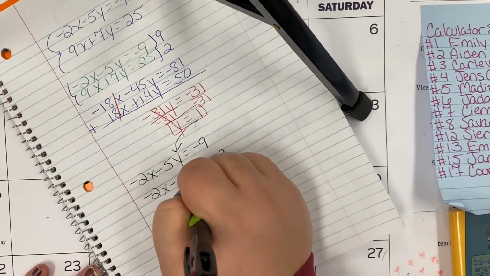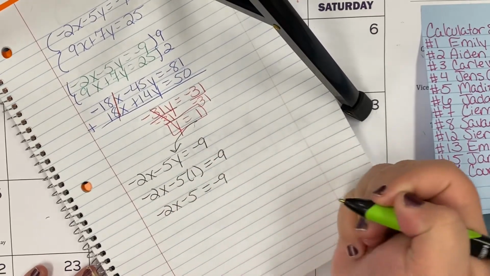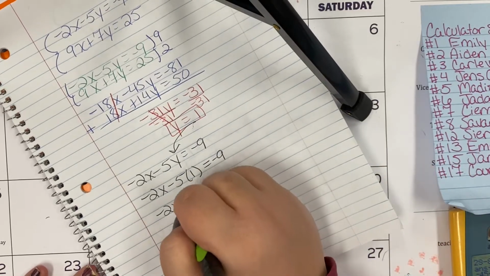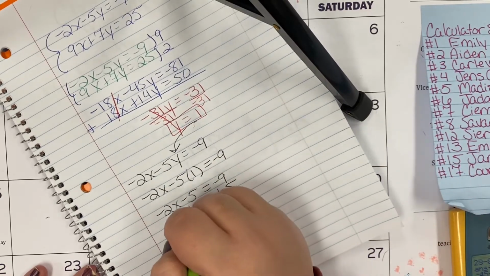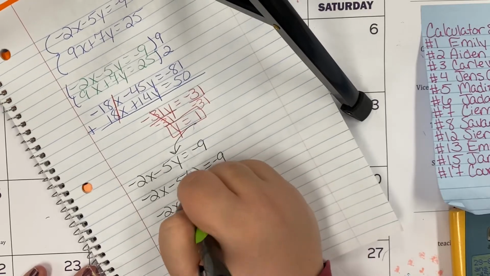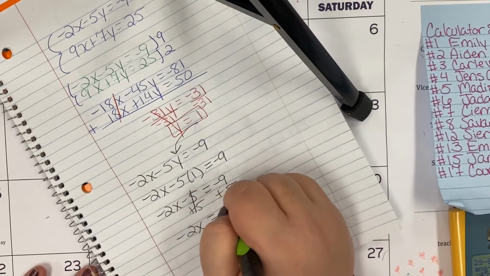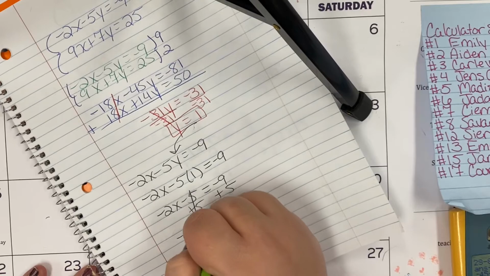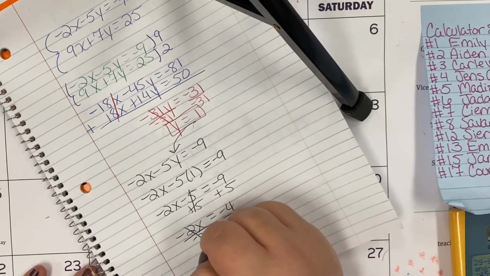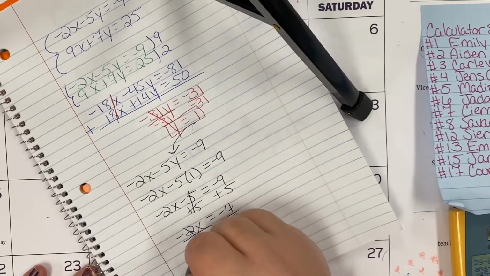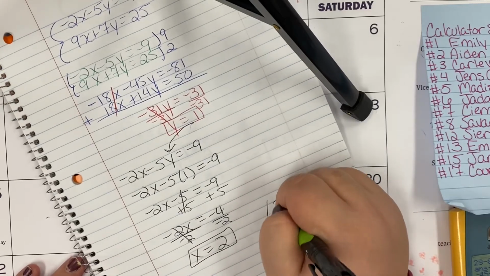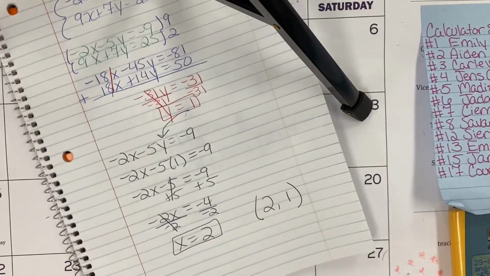Negative 2x minus 5 equals negative 9. Adding 5 to both sides, negative 2x is going to equal negative 4. And I'm going to divide both sides by negative 2. X is going to equal 2. So your final answer is 2, 1.